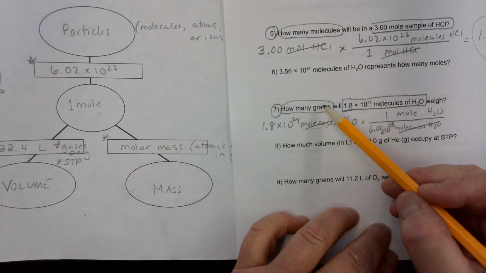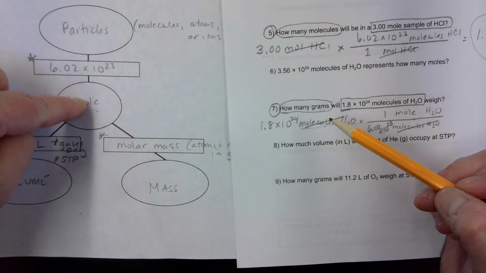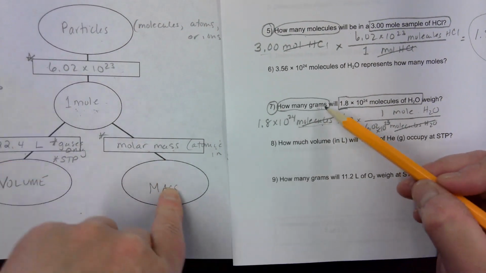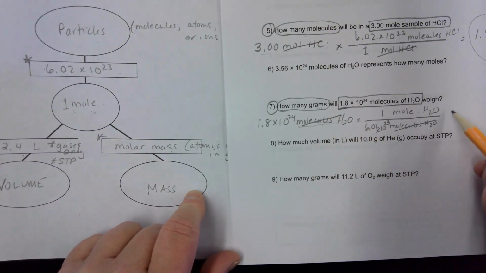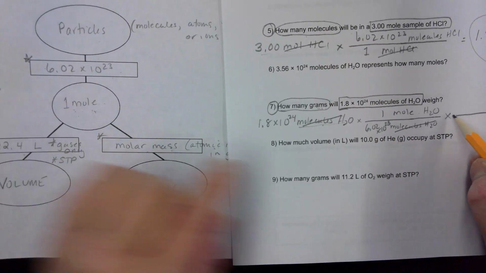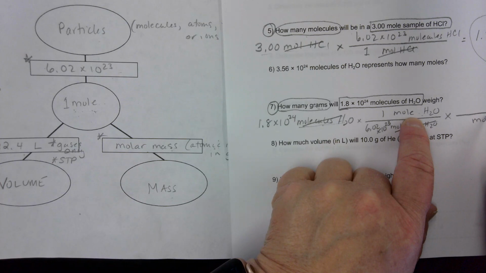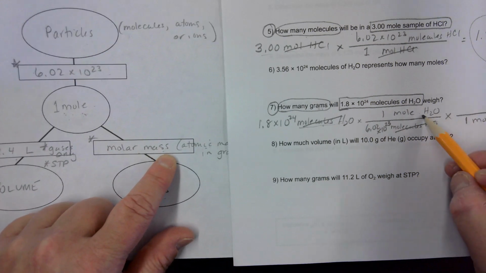Okay, but that's not what we're trying to find. We're trying to find grams. So all I've done is converted molecules to moles. Now I'm going to try to convert it to mass, which is grams. Okay, and that means I need 1 more fraction. I'm going to put moles of H2O in the denominator. Okay, it's 1 mole of H2O is equal to the molar mass of H2O.